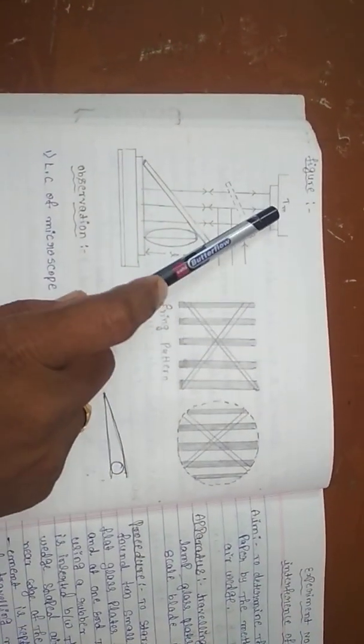Then the wavelength of the sodium light. Here we have to use a light source, which is a sodium vapor lamp. We have to take the wavelength of the sodium light, lambda is equal to 5.89 into 10 raised to minus 7 meter. This is already given data in your exam section.